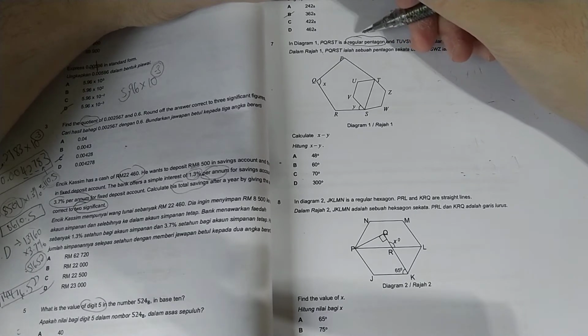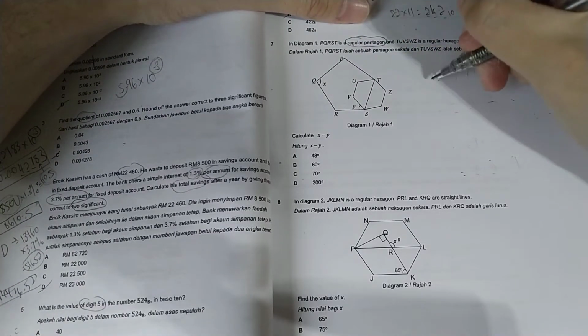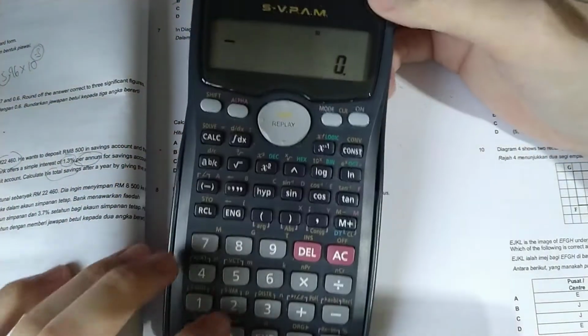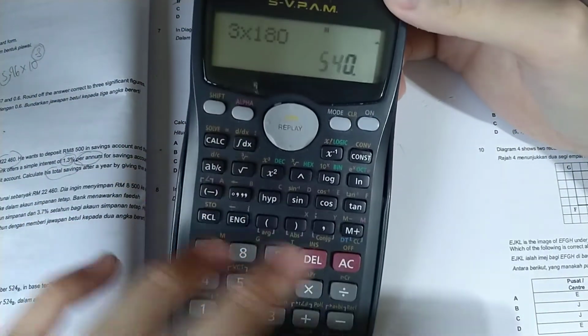Let's continue, number 7. In diagram 1, PQRST is a regular pentagon. When you see the word regular, it means all sides are the same length and all the angles are also the same. What is the sum of interior angles of the pentagon? You can use the formula (n minus 2) times 180. What's the n? It will be 5, the pentagon has 5 sides. So (5 minus 2) times 180. 5 minus 2 is 3. 3 times 180 is 540.